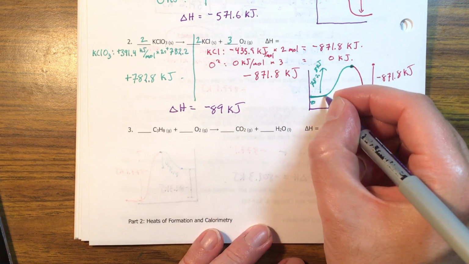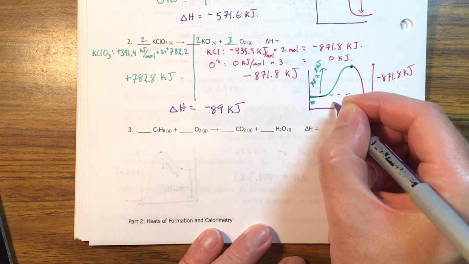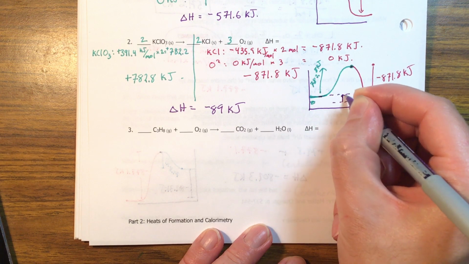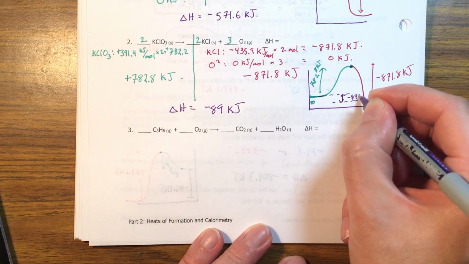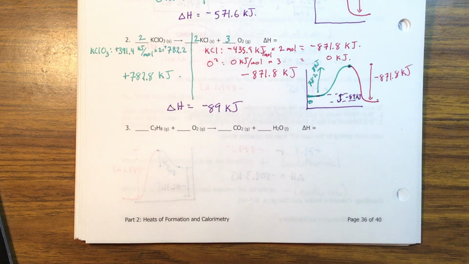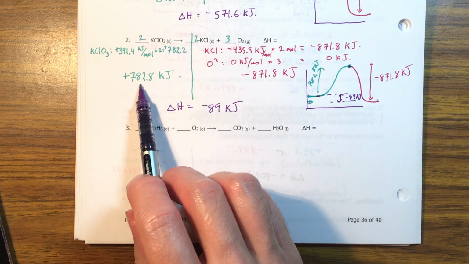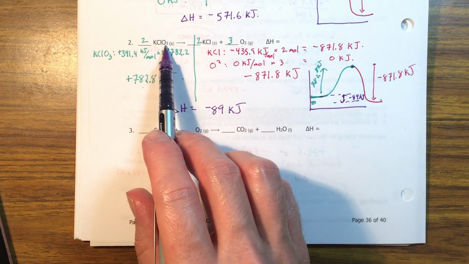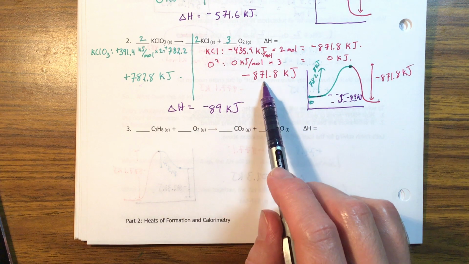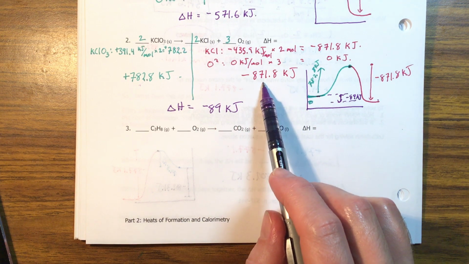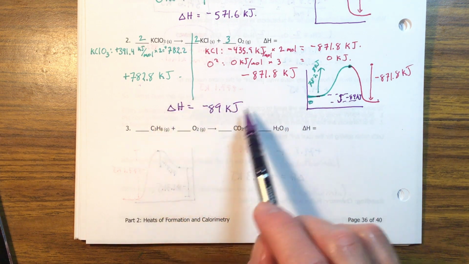Our delta H is this distance in here, between here and here, and that was negative 89 kilojoules. So we added in this much energy to break up these molecules. Then as these molecules were formed, we released this much energy. The overall change was that much energy.